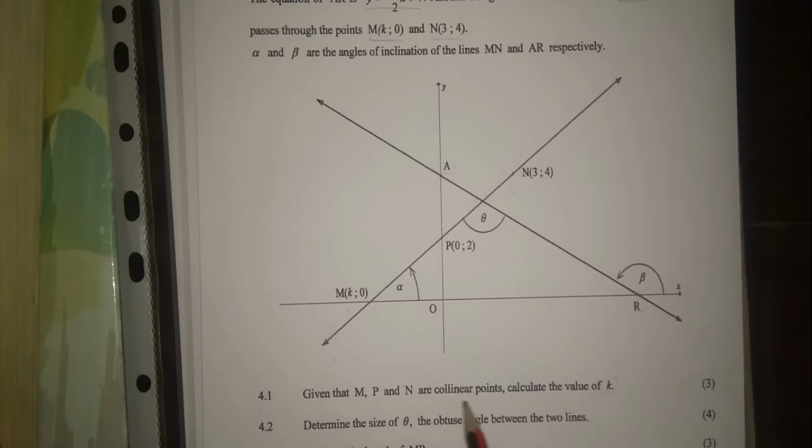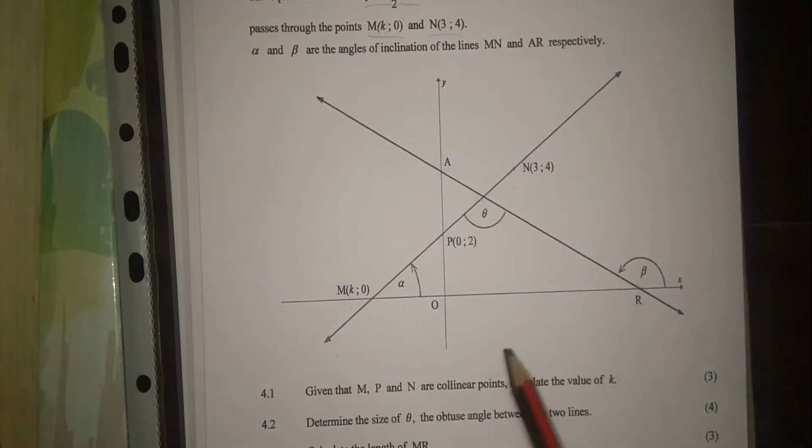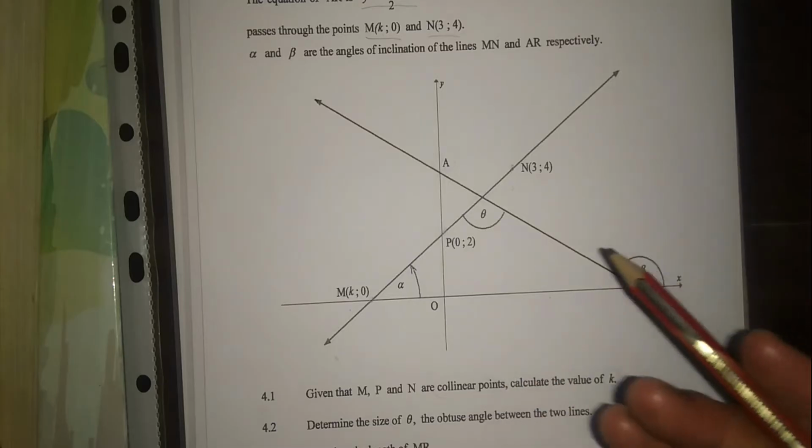So what are collinear points? Our points are collinear, like M, P and N. Points are collinear meaning they lie along the same line.